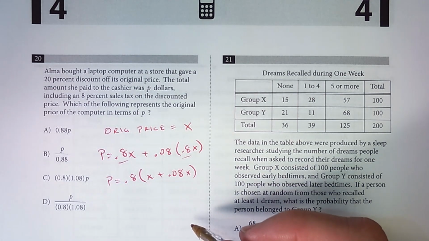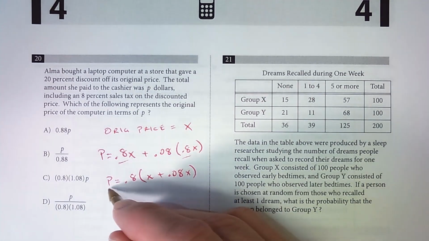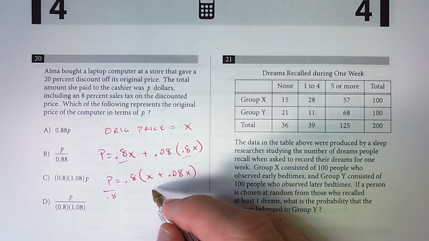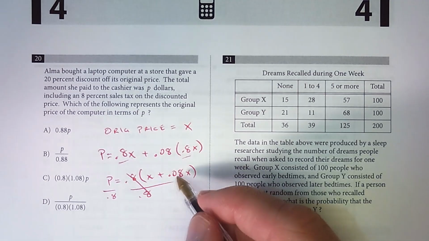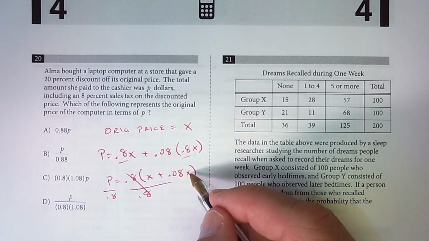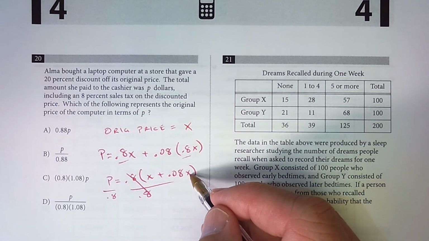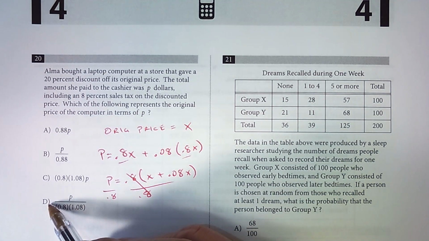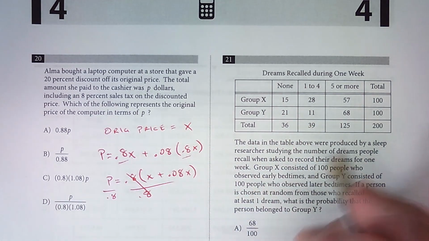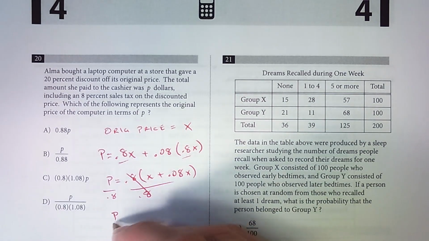Okay? Now, I can get a little bit closer by dividing both sides by 0.8. So P over 0.8 equals 1 plus 0.08x. And I've actually found already that D is my only option remaining, but I'll go ahead and finish this anyway.